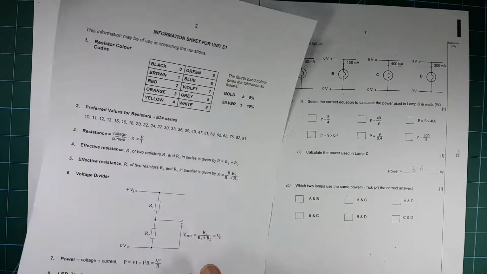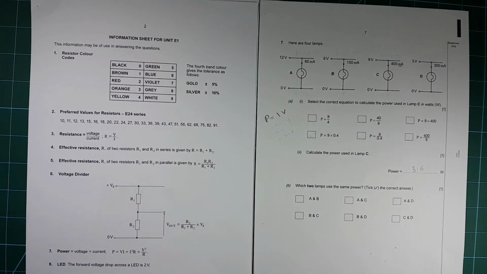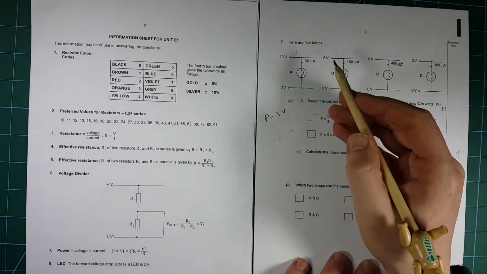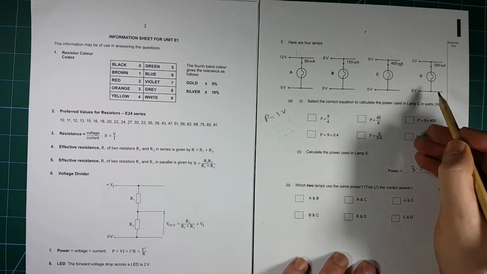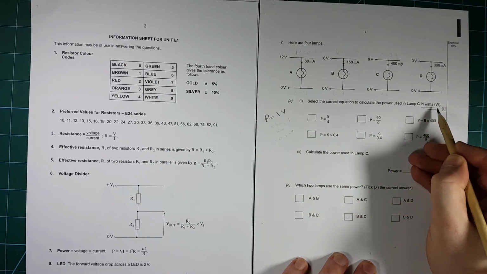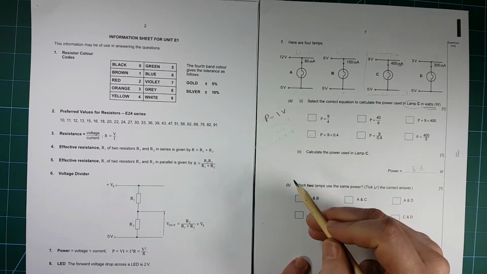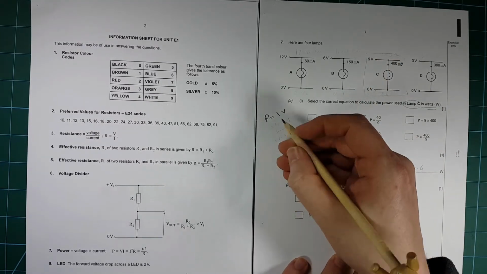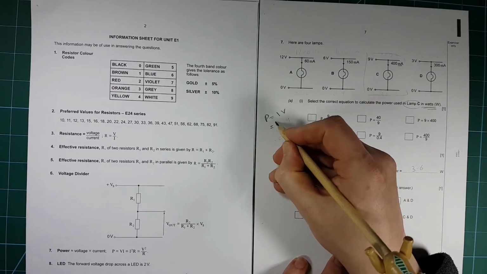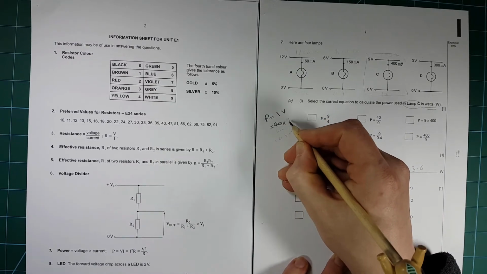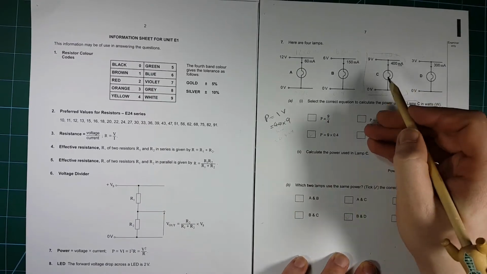Okay, then we have here there are 4 lamps. We need to calculate the power in this lamp, and it says in watts, and we're doing it in lamp C, very confusingly, which is that lamp there. So P equals IV, which is equal to 400 milliamps times by 9.